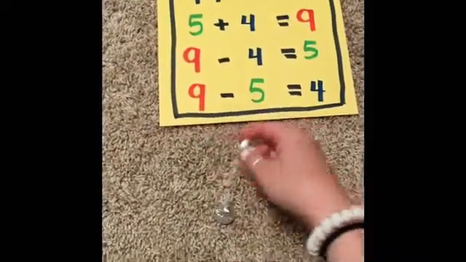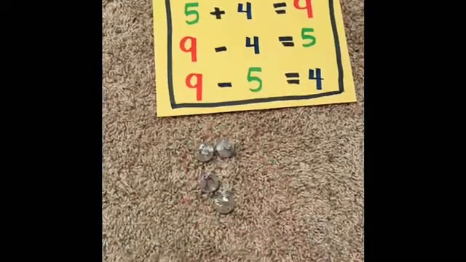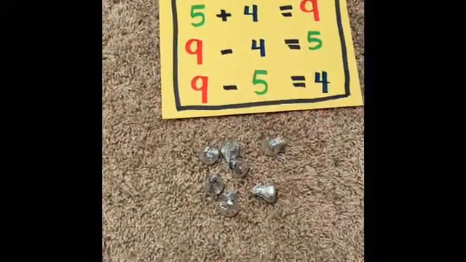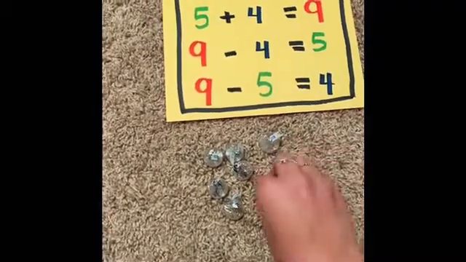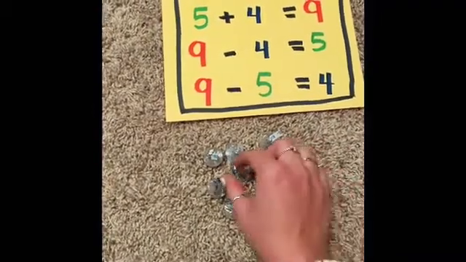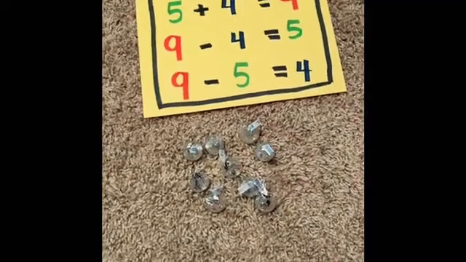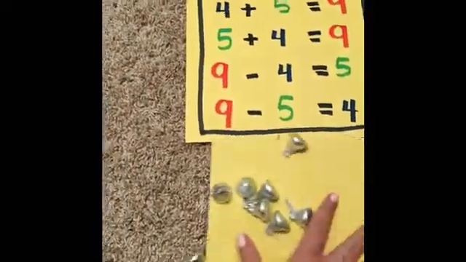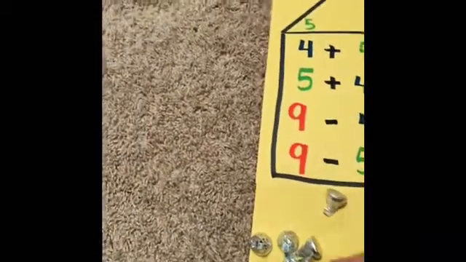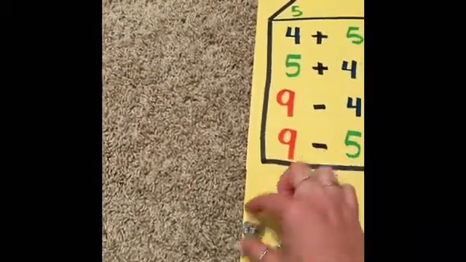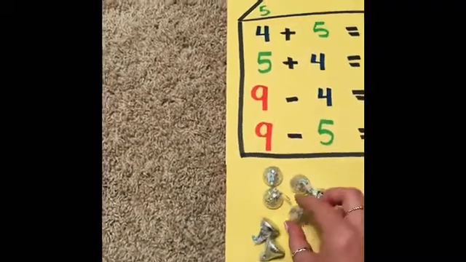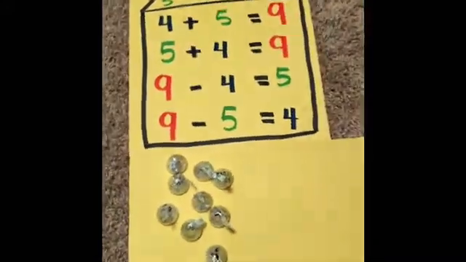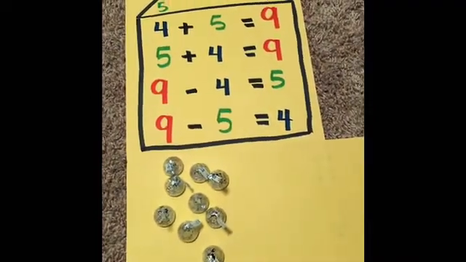So I have 1, 2, 3, 4, 5, 6, 7, 8, 9. And whenever you guys record, I want you to count out loud just like I did so I can hear you and make sure that you guys are doing it correctly. I'm going to put it on here so you guys can see it better. So I have 1, 2, 3, 4, 5, 6, 7, 8, 9. I have 9 Hershey Kisses.